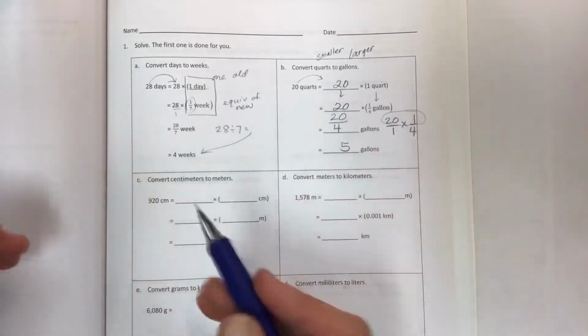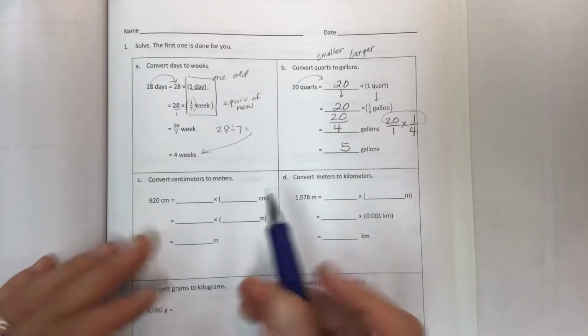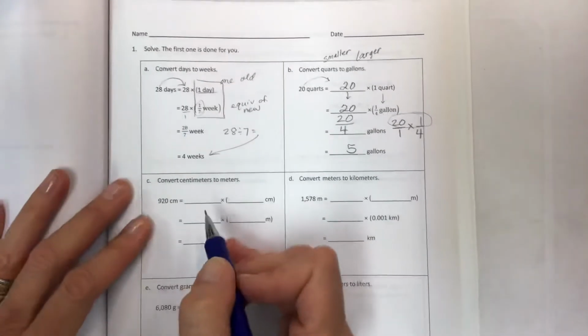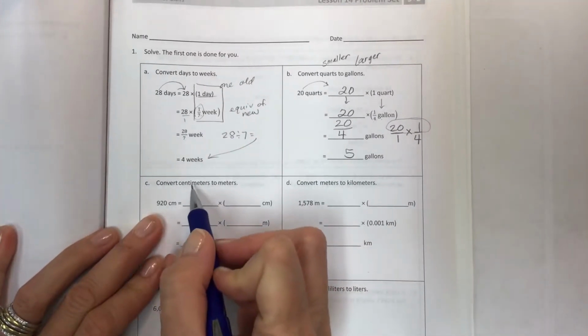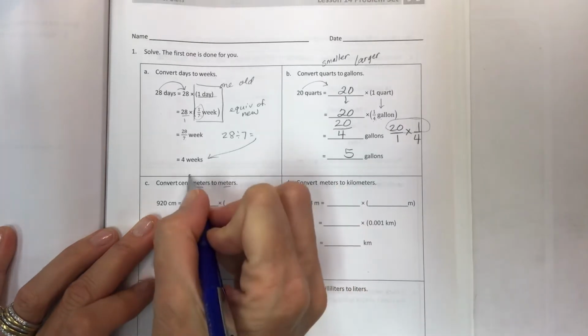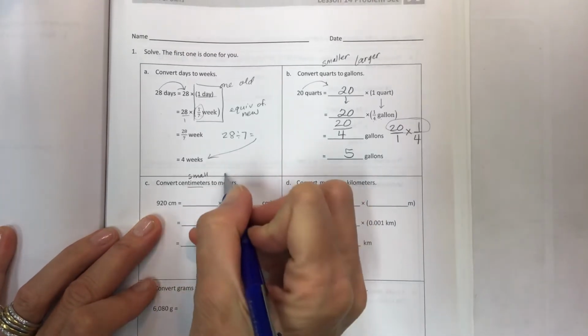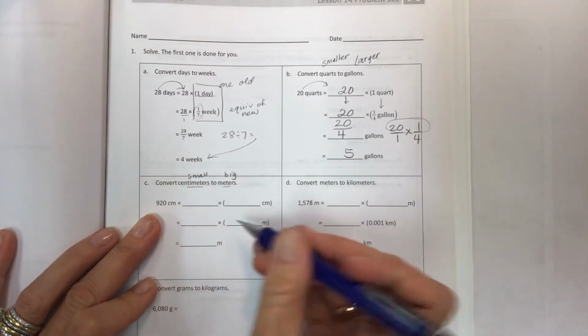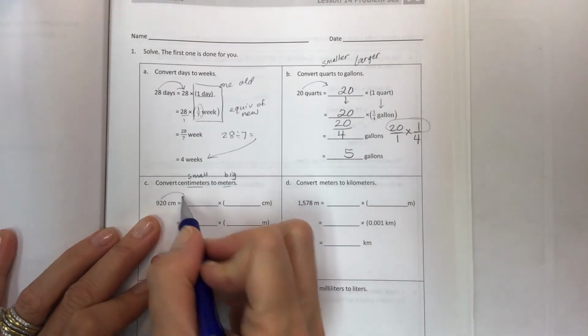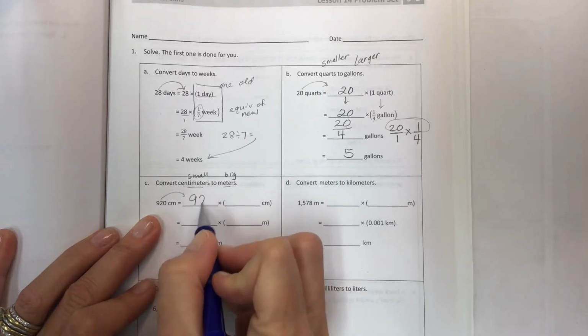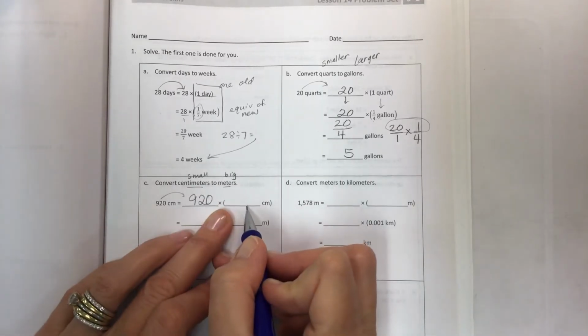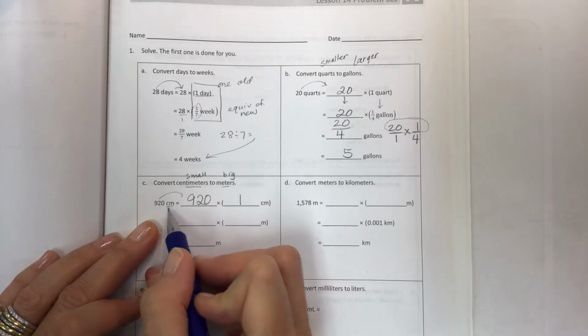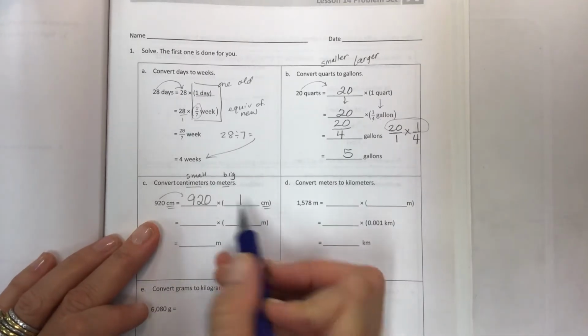Now they're taking away some of the wording, which is the scaffolding that helps us. So let's do this. You can do it. We're changing centimeters to meters. These are smaller. These are bigger. So when we do that, we're probably going to have a fraction. Let's check it out. What do you put in the first blank? Copy the number. What do you put here? 1. 1 of the old unit.